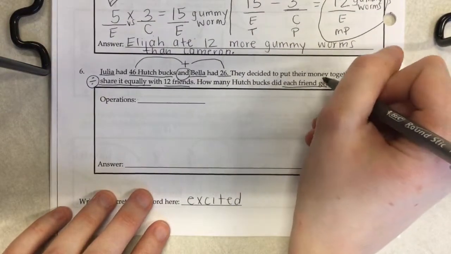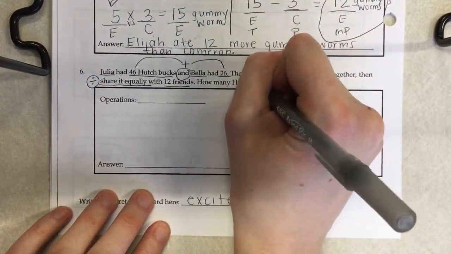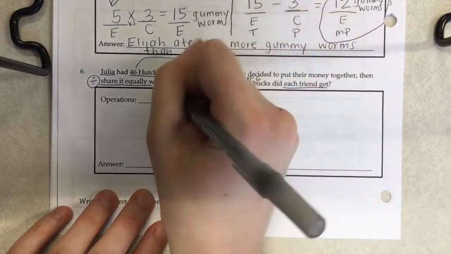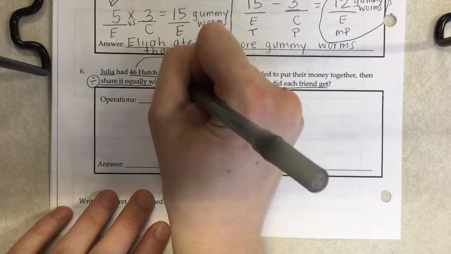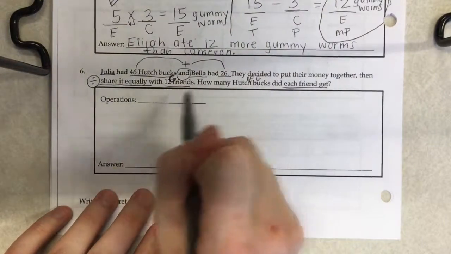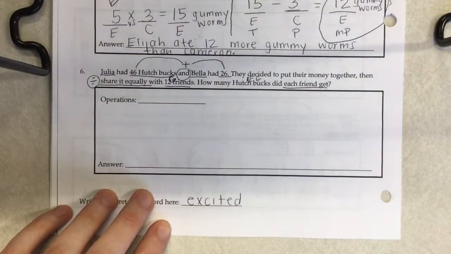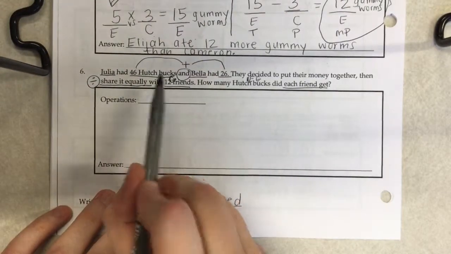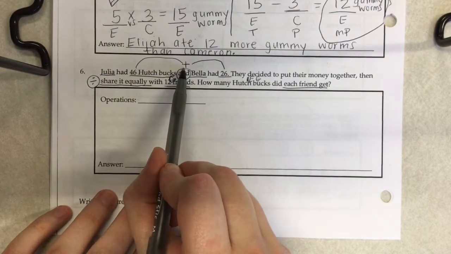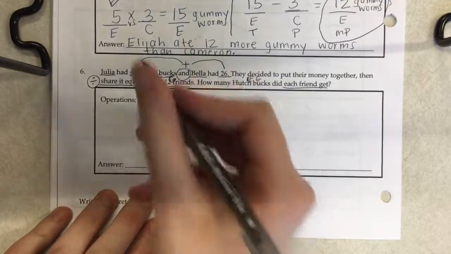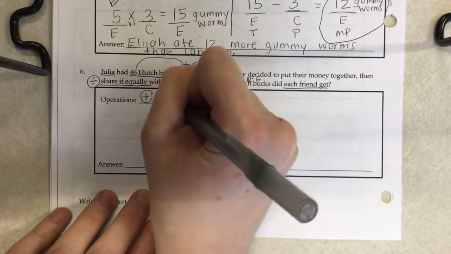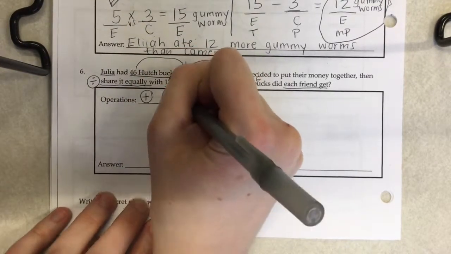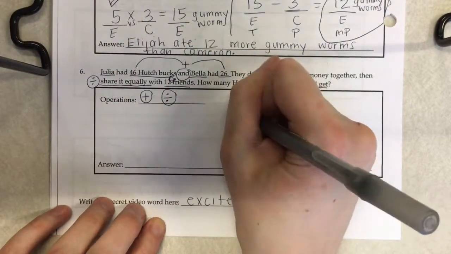Each friend get sounds like in each group, so my hutchbucks are what's in each group. My 12 friends are my groups, because the 12 friends are what's holding the hutchbucks. I see 1, 2, 3 numbers. I see add. I see that I need to divide, so I'm going to put plus and divide, division for operations. Those are all clues that I have a 2-step problem.